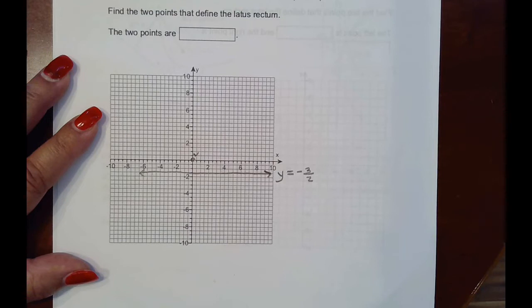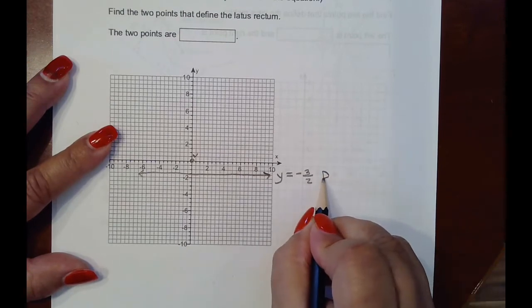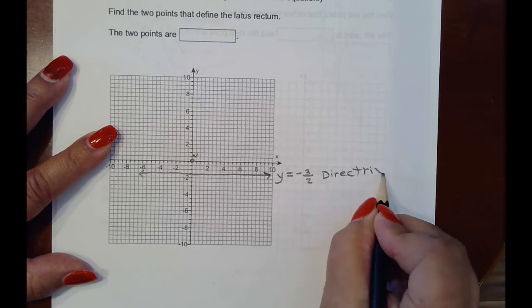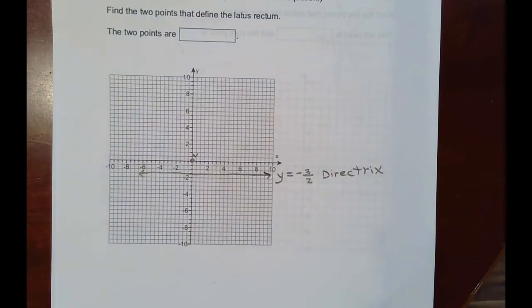So then let's see. I am going to open from the vertex, and I'm going to avoid intersecting this line called the directrix. Remember, the directrix is behind the vertex. It never makes contact. I know that I have to open right from the vertex.